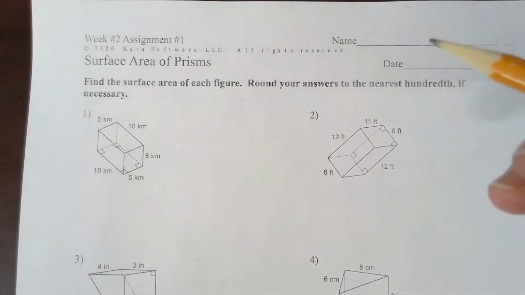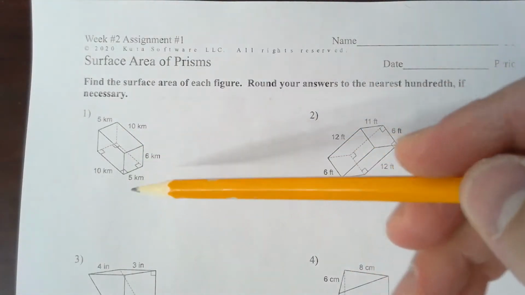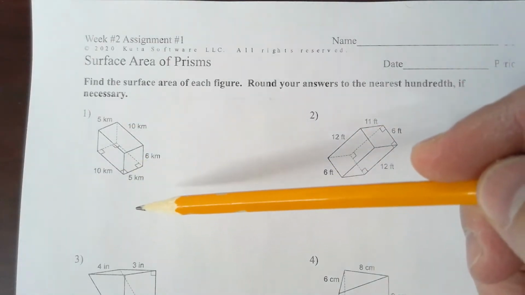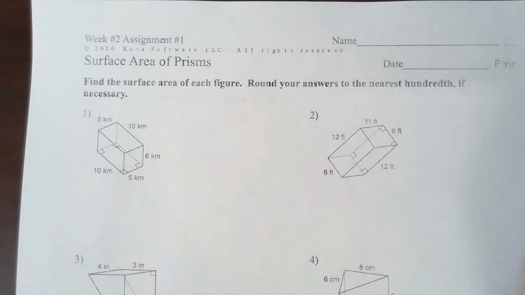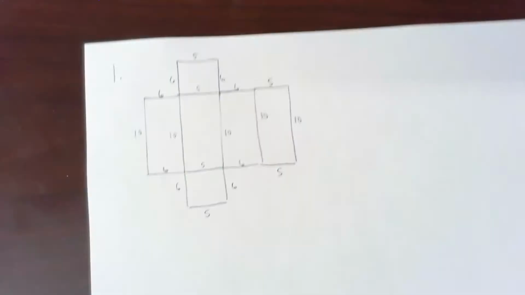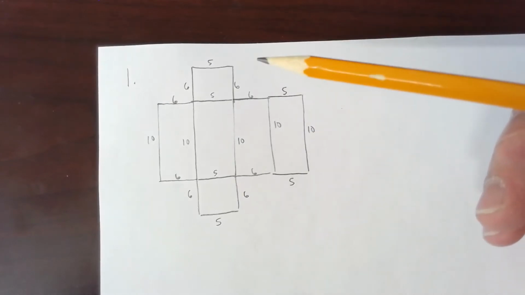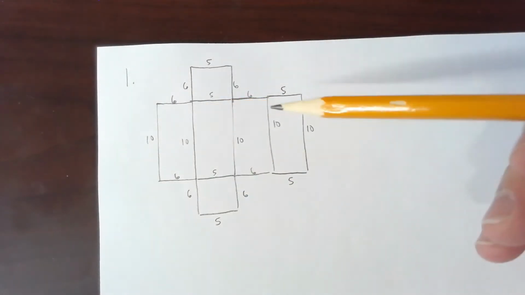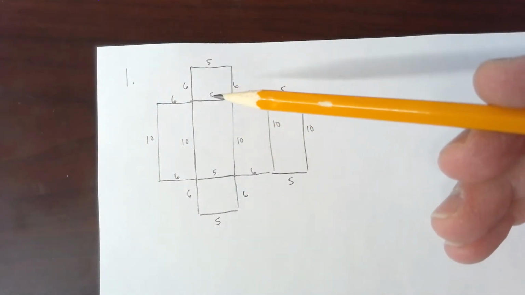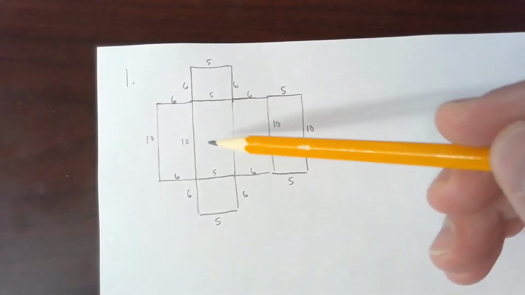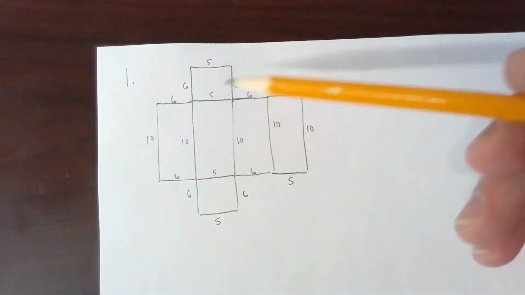To start out with, number one, we're looking for the surface area of all of the sides of this rectangular prism. We're still going to be using area formulas for rectangles that we've learned previously. I just wrote on the back an example of the net of this rectangular prism. The net is what it would look like if you were to open up all the sides. I've put a number next to each of the lengths to help me figure out the area of each of these individual polygons. Then the surface area is totaling all of those up.